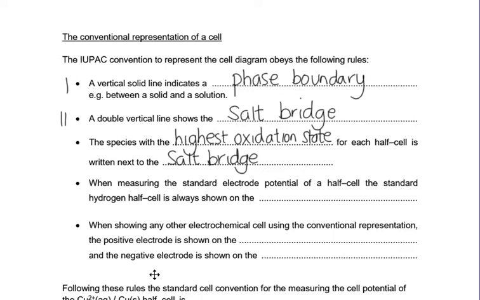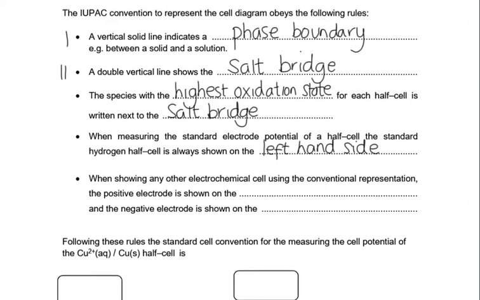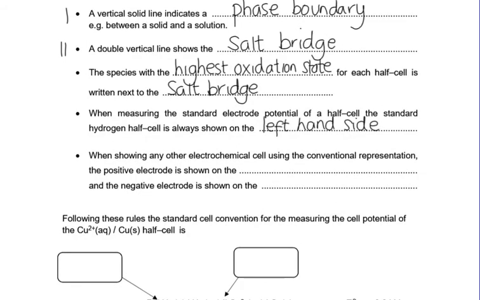And then when measuring the standard electrode potential for a half cell, the standard hydrogen half cell is always shown on the left. So when we're doing a standard electrode potential for a half cell, and we've got the hydrogen one there, that's always going to be on the left. When we do any other electrochemical cell, so if you think back to the first video where we had the zinc and copper cell, the positive electrode is going to be on the right, because at the positive electrode reduction occurs, and the negative electrode is going to be on the left. These are some standard conventions that we need to learn and use.